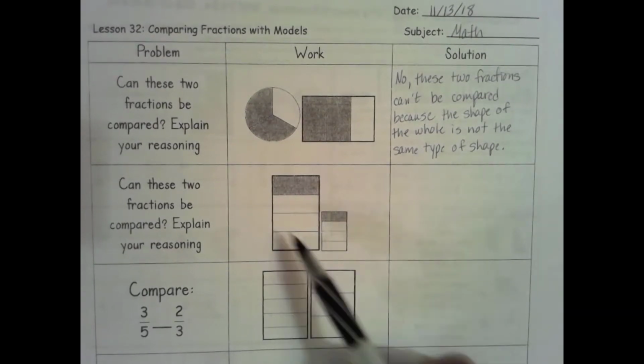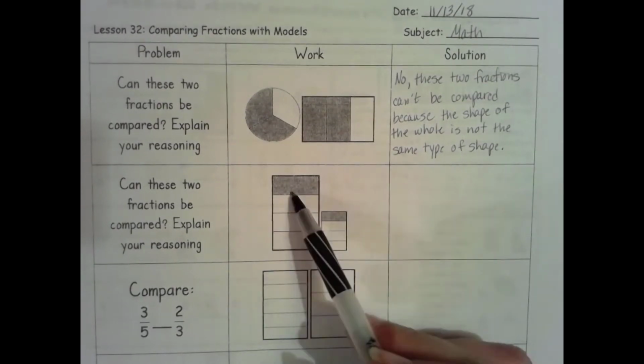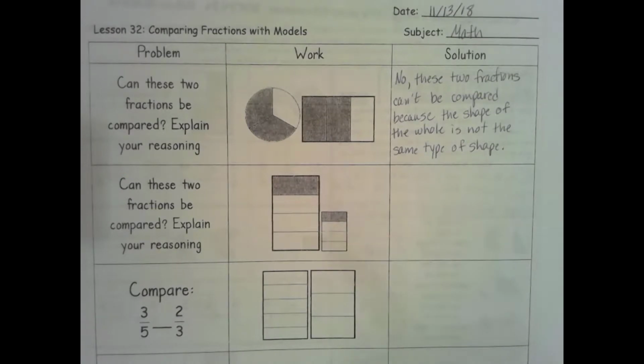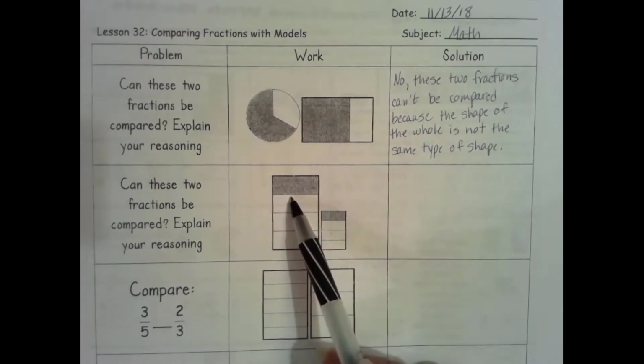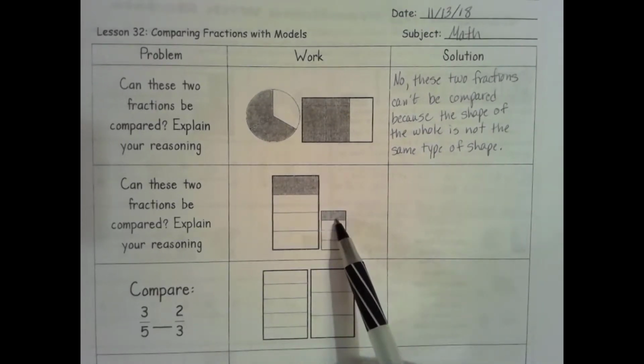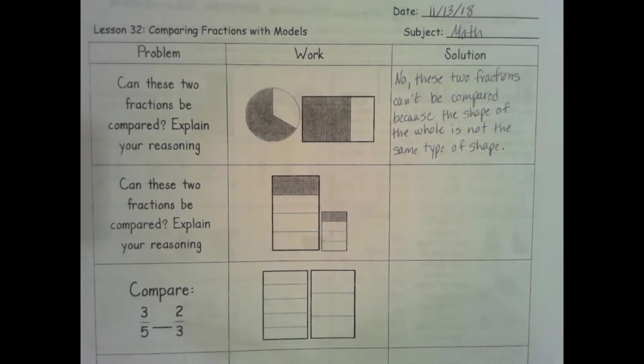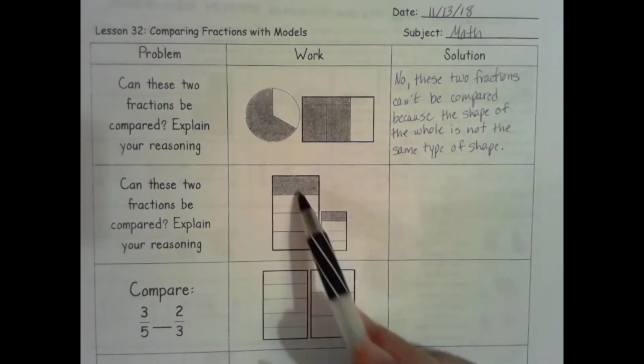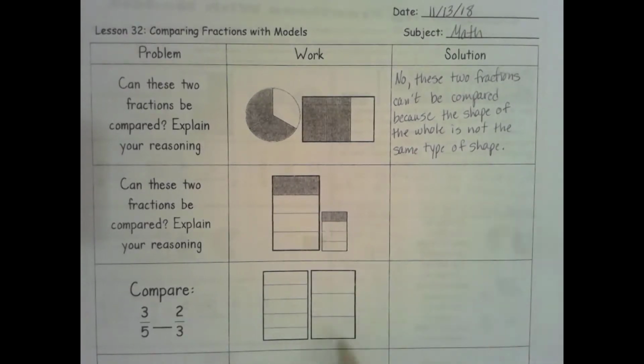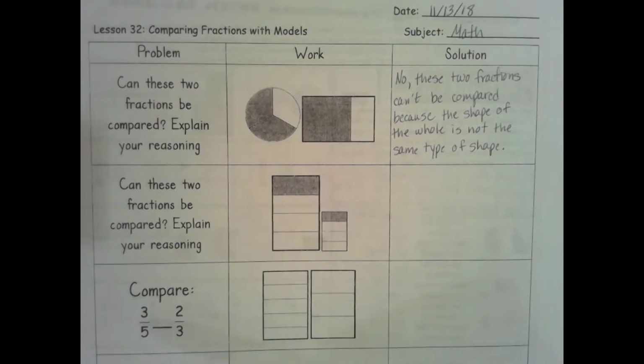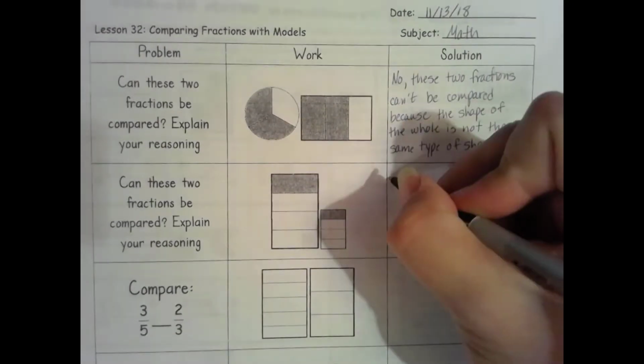How about these two? I have 1/4 and 1/4. Can we compare these? They're both rectangles. But this goes back to that king size candy bar and that little itty mini candy bar. If you got this piece and your brother got this piece, you would not be happy because they are not the same size whole to begin with, so the pieces are not going to be able to be compared.